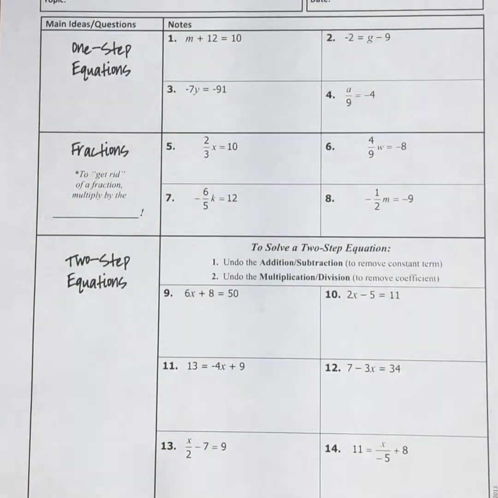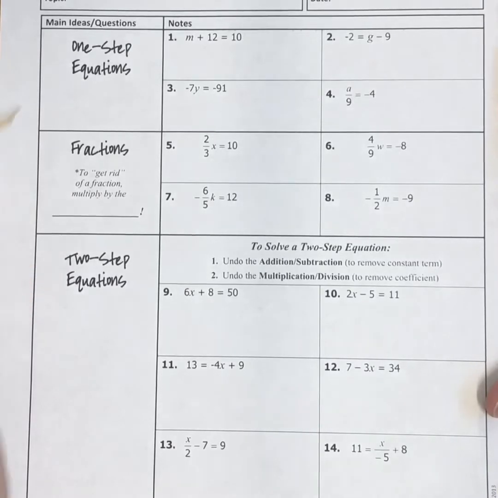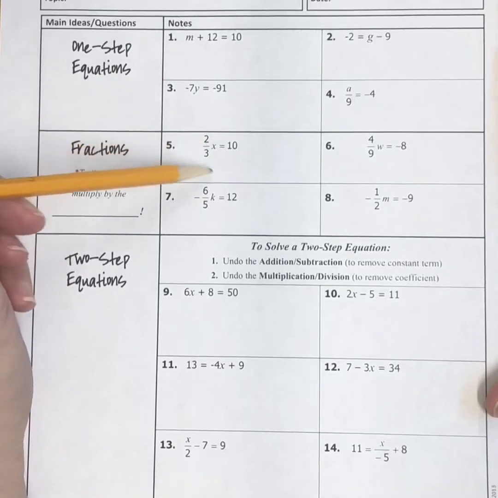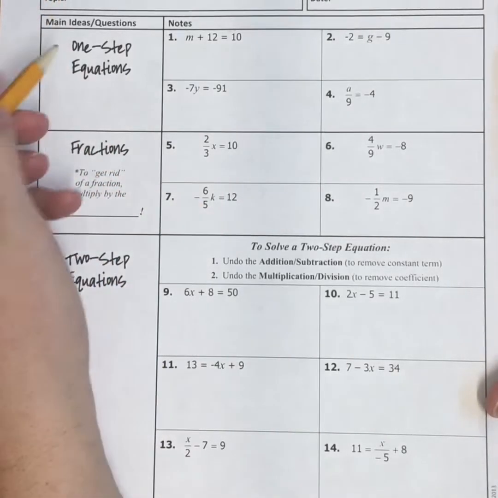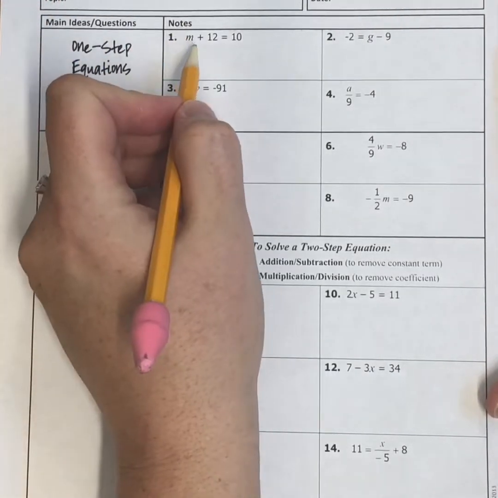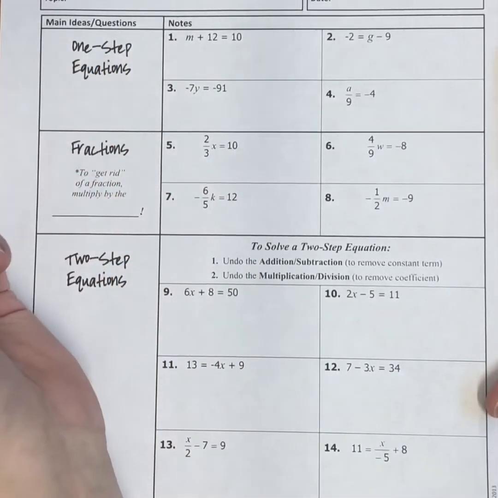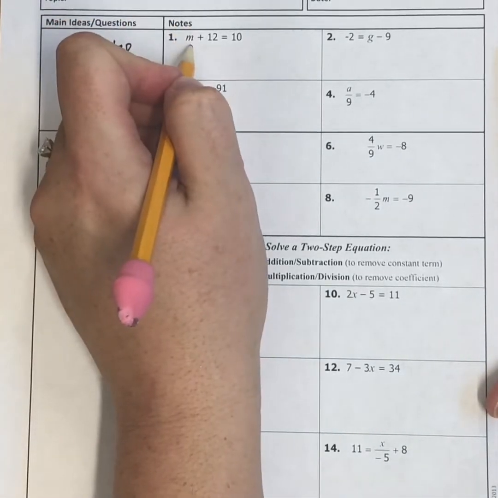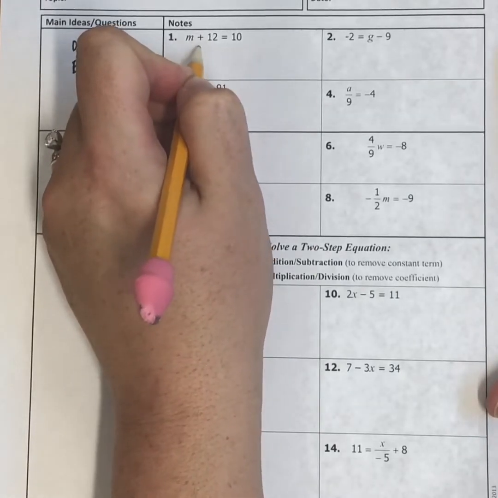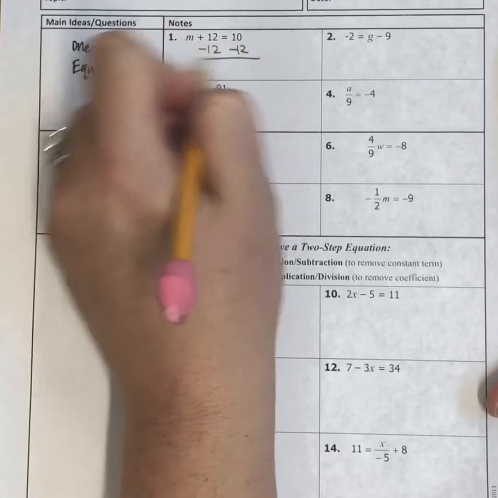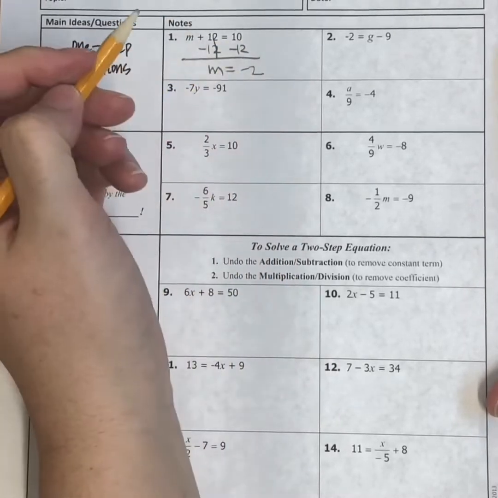So in this video, we're going to talk about one-step and two-step equations. And my main purpose is to really focus on fractions, okay? So first of all, we talked about in the last video working backwards with your order of operations. So like in number 1, we want to undo the adding. So to undo adding, we're going to subtract 12 on both sides. So you get m equals -2.